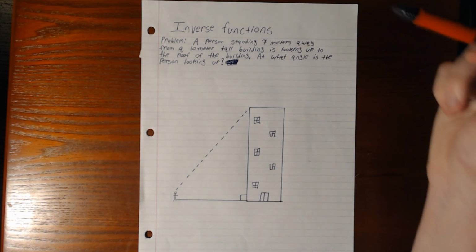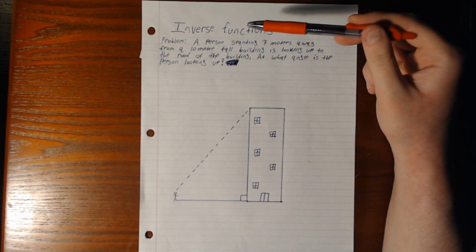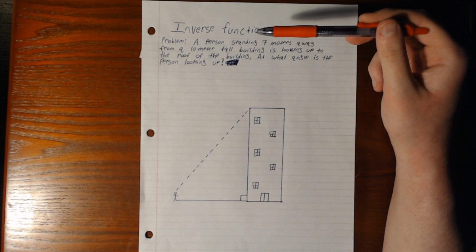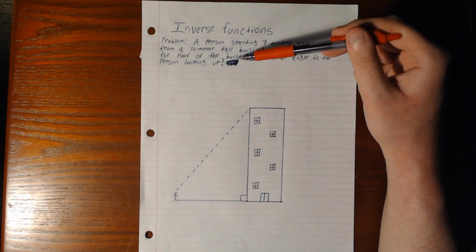Okay, so today we're going to be looking at inverse functions, and this comes with a problem. The problem reads, a person standing 7 meters away from a 10-meter tall building is looking up to the roof of the building. At what angle is the person looking up?